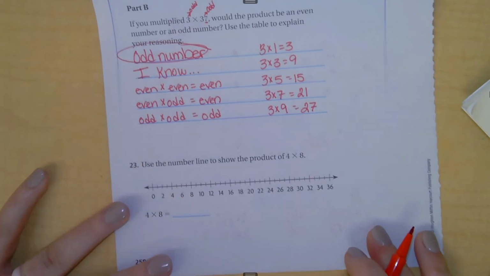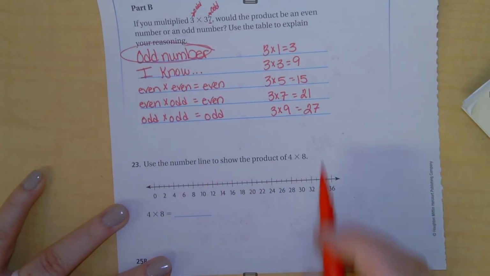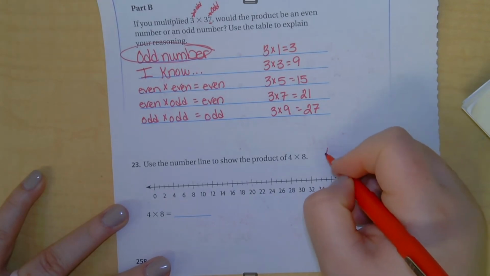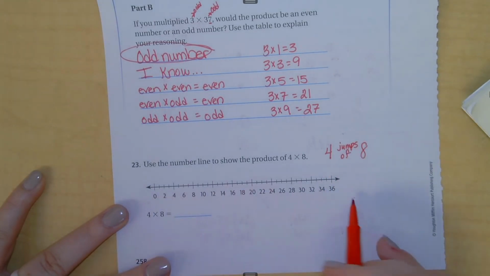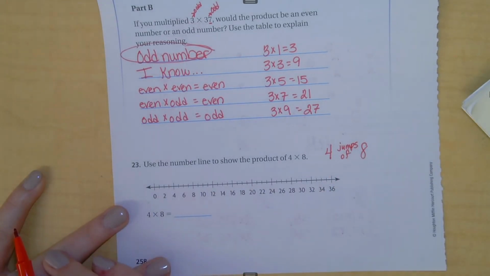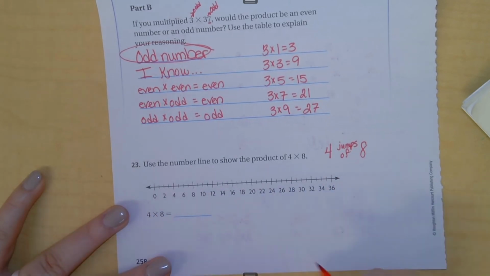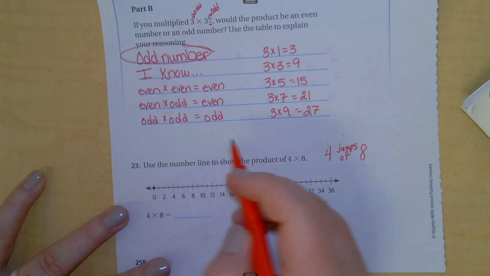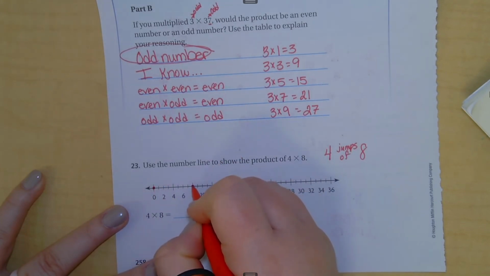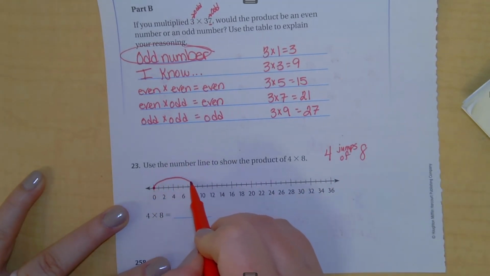Okay, look at number 23. Use the number line to show the product of 4 times 8. Remember, 4 times 8 is 4 jumps of 8. So I'm going to jump 4 times, and they should be 8 long. So because they're 8 long, I need to skip count by 8. So that means my first jump is going to land on 8. Okay? So this is jump number 1.